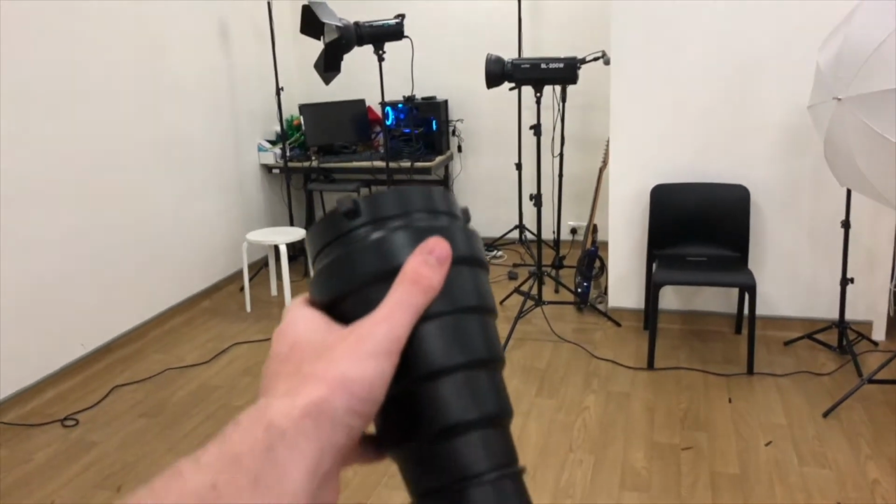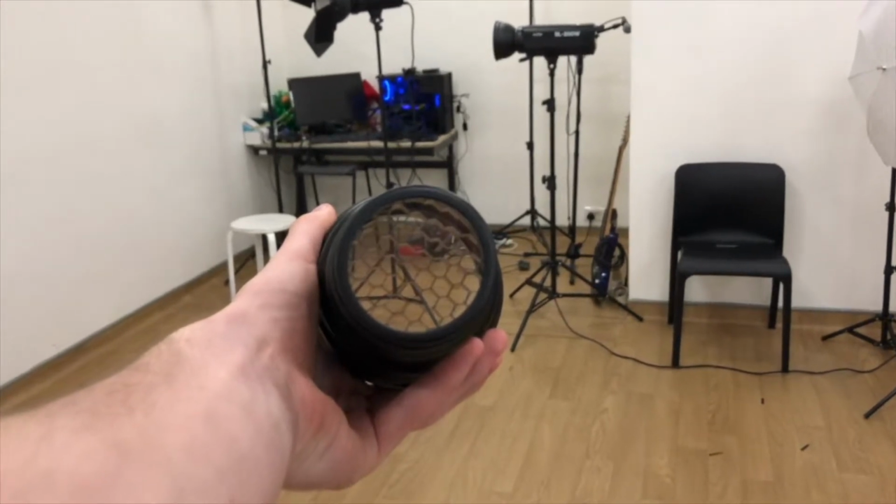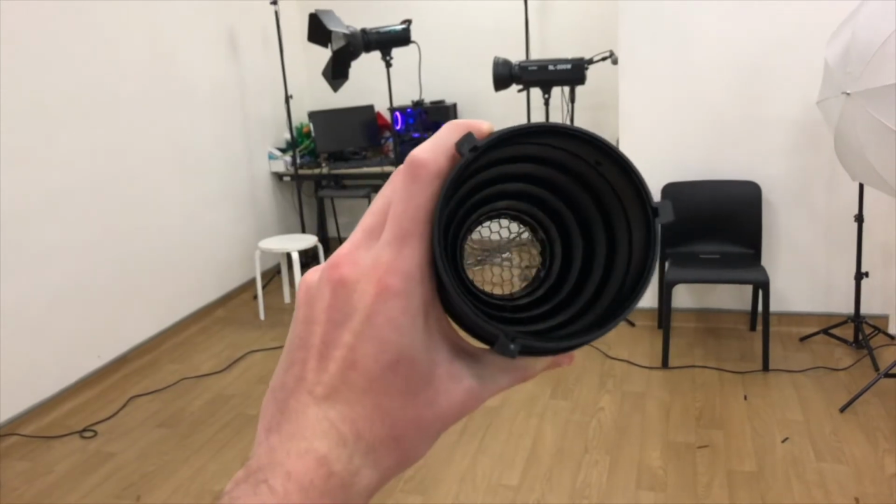When it comes to flashes, I use this attachment called the Snoot, which is this very weird looking flash attachment which directs light, like channels it really well. You can put gels in it as well, so you can do colored filters, which I use for my main photo shoot.